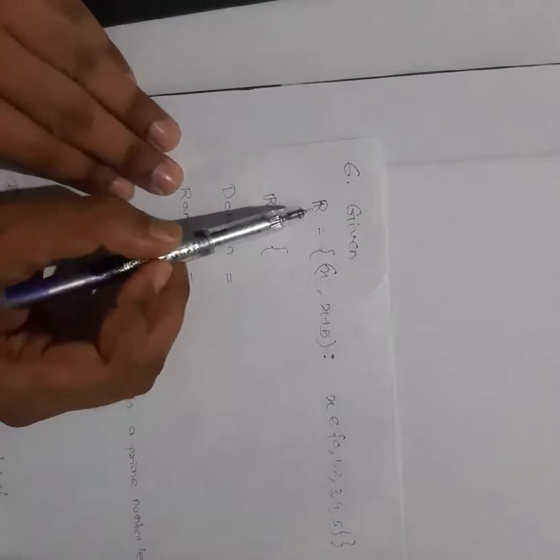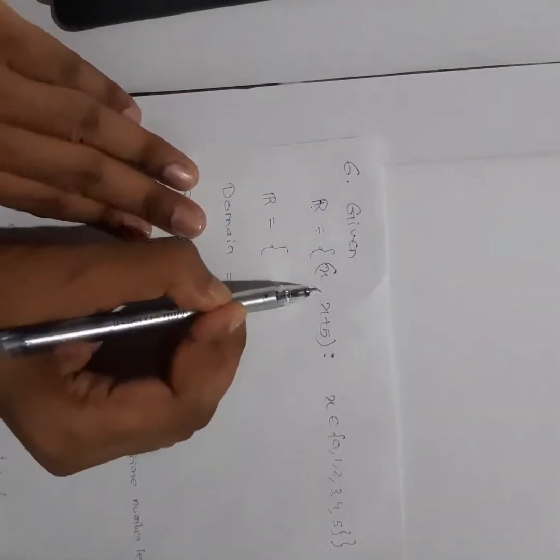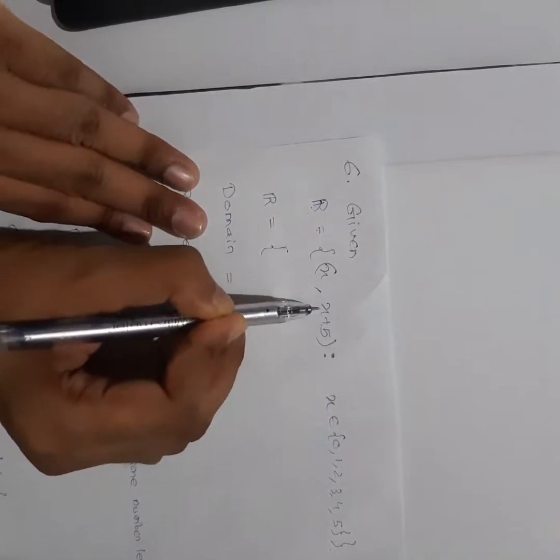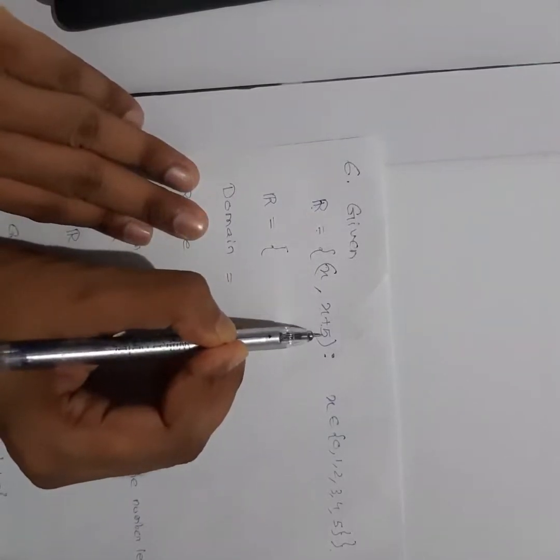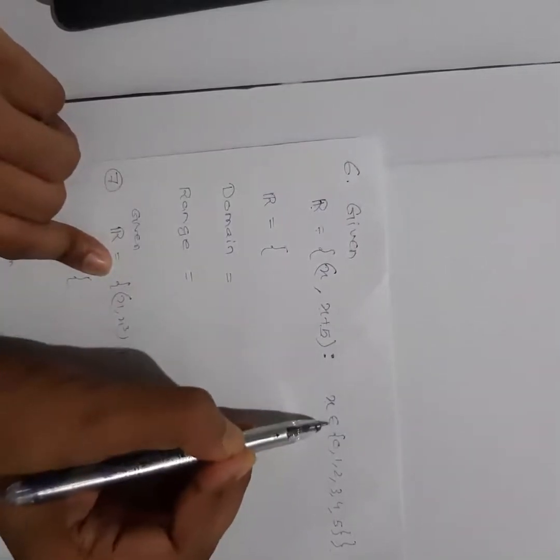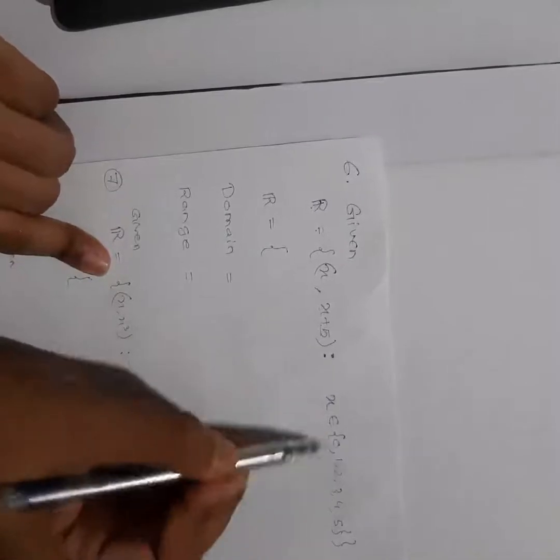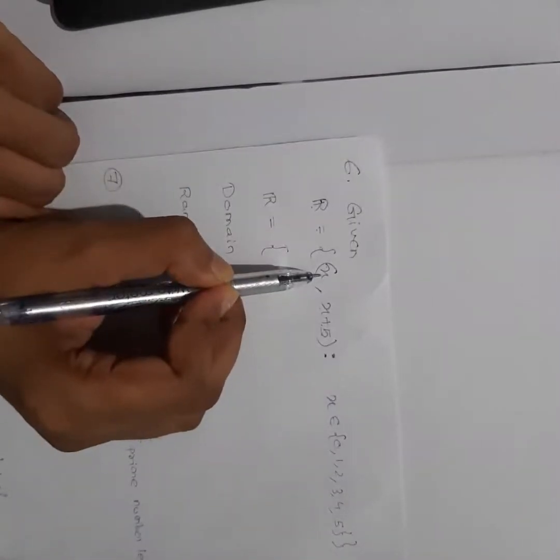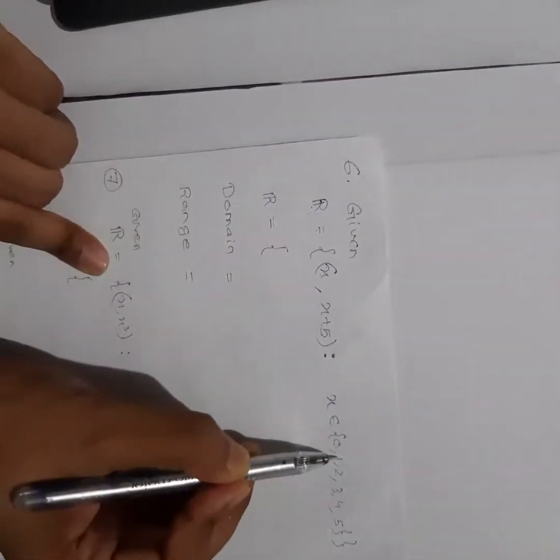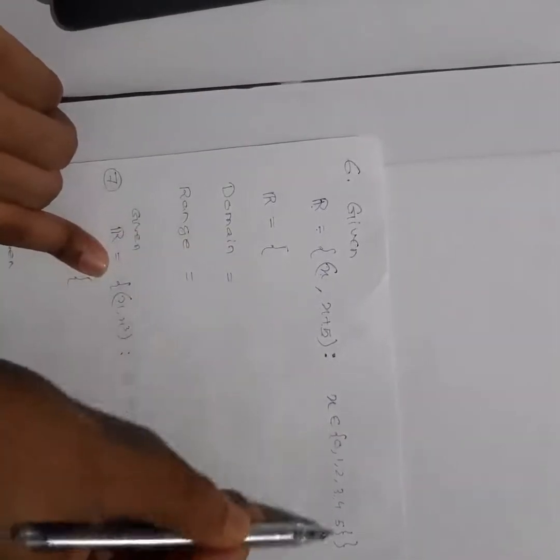So I will write directly here what they have given. The relation set is given like this. The first element is x, the second element they have given is x plus 5. Next they have said such that x belongs to this set. So x belongs to this set means what? In the relation set, for x I will take only 0 or 1 or 2 or 3 or 4 or 5. Only these values I will take here.